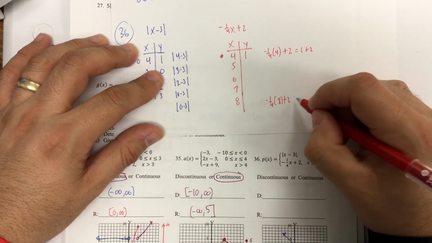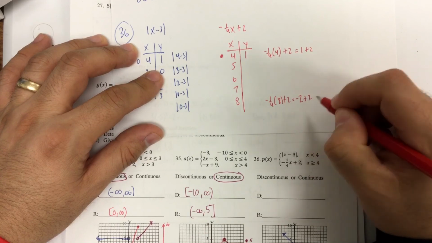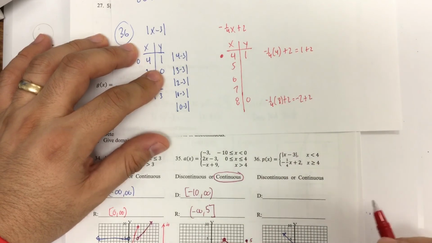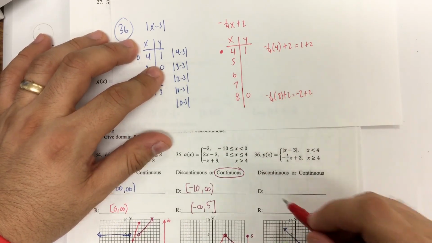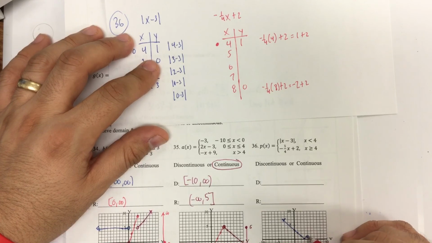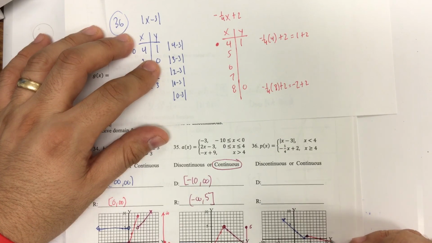So -1/4 of 8 is -2, plus 2, which is 0. So I'm going to plot these 2 points. So let's go to 4 and 1. That's going to be a closed circle, and notice we fill in that open one. And then we have 5, 6, 7, 8, 0, and there's my graph there.